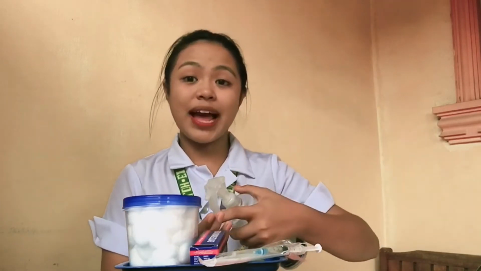Next, we need to perform hand hygiene. The rationale of this is to avoid the spreading of microorganisms, or cross-contamination among clients, and vice versa.